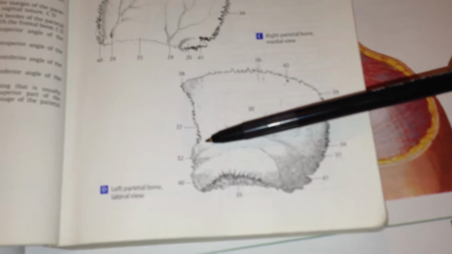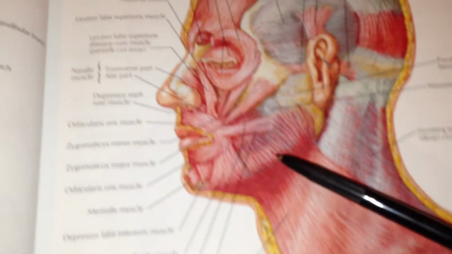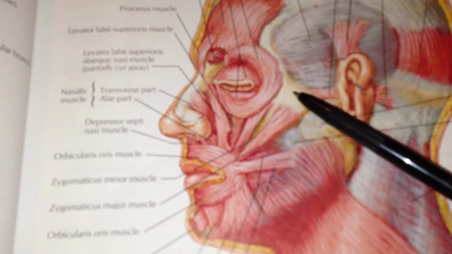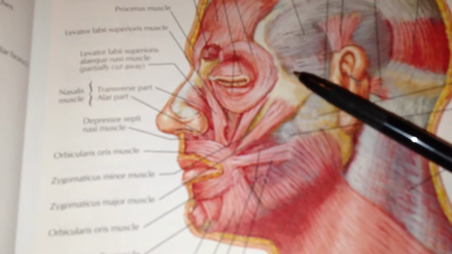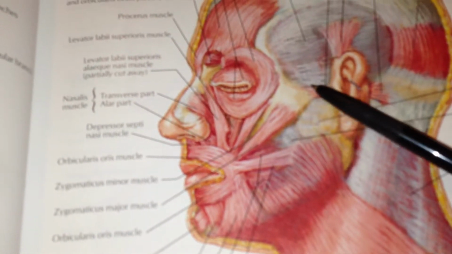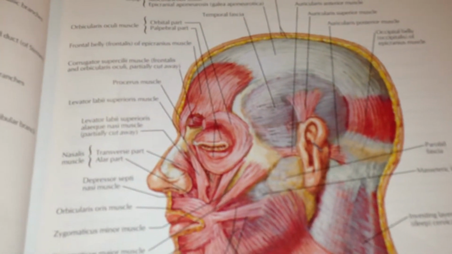The high attachment of the temporalis fascia will be the superior temporal line, and the low attachment of the temporalis fascia is going to be your zygomatic arch, which will be right here, and it's going to be the temporalis muscle itself. Those are the attachments of the temporalis fascia.